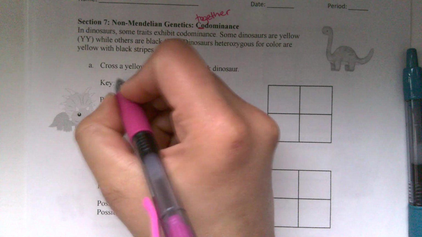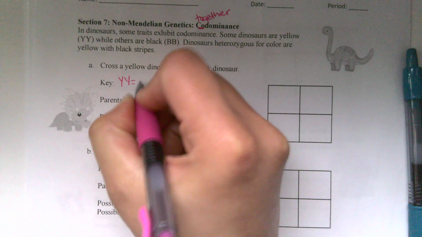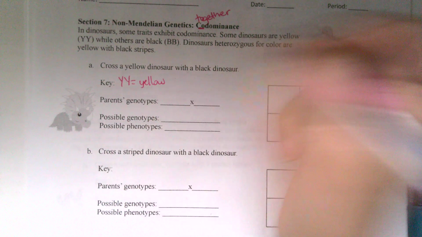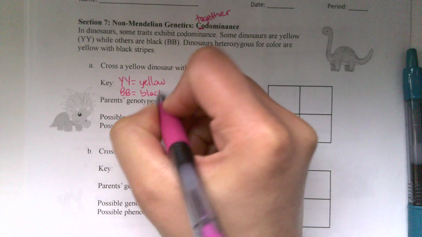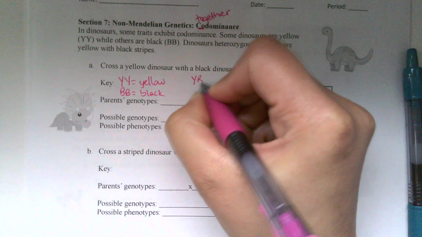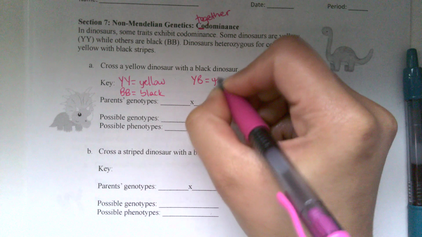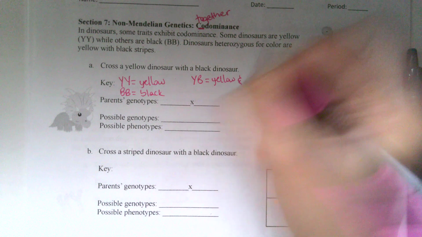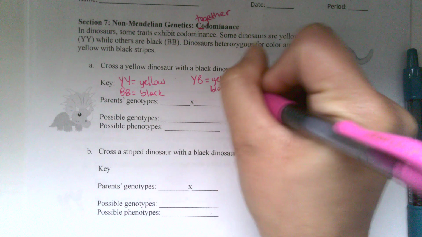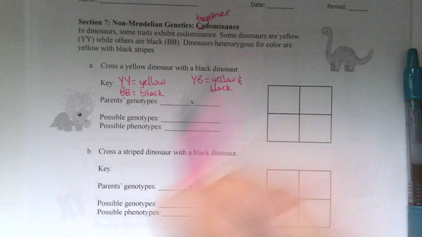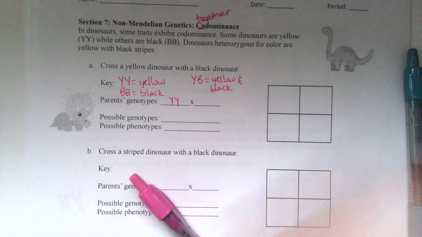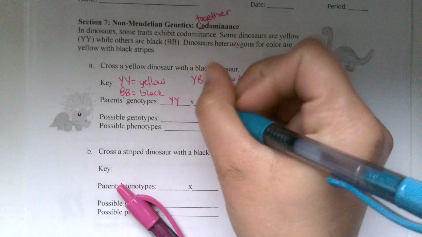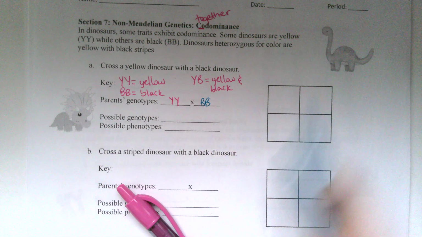Y gives us yellow according to the information, B would give us black, and then YB would give us yellow and black. Okay, so yellow with black stripes.